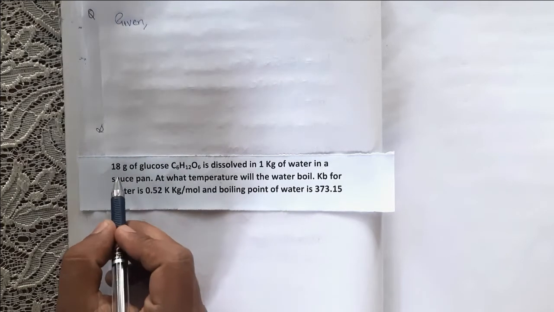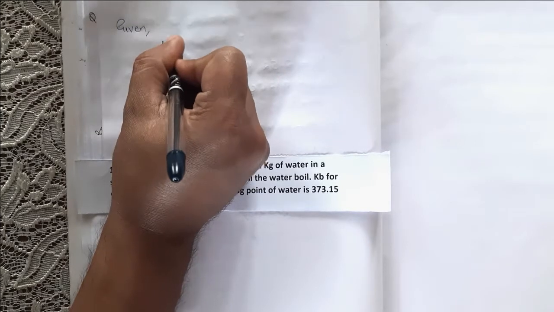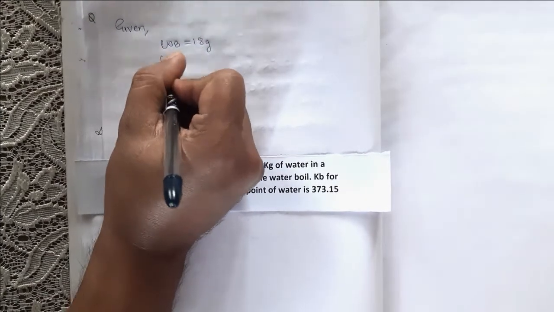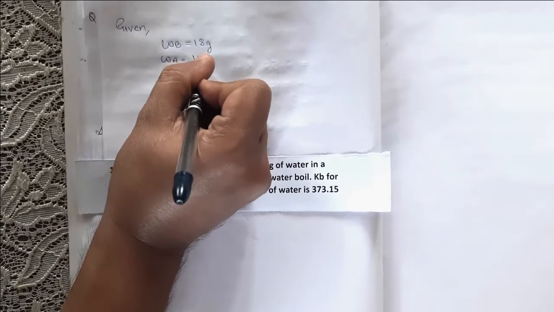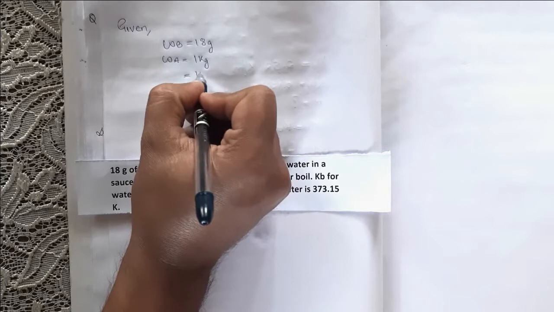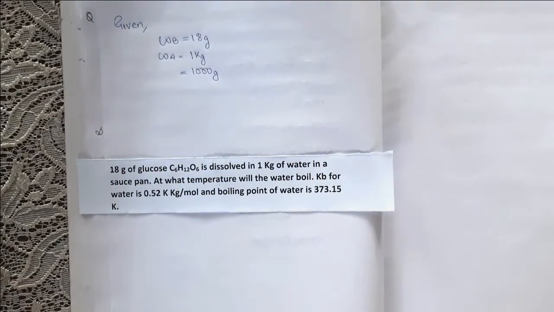So out here this becomes our WB. So I'll write WB is equal to 18 gram, WA, which is 1 kg. I shall convert this 1 kg to gram. So we shall have 1000 gram. So we have WA and WB.